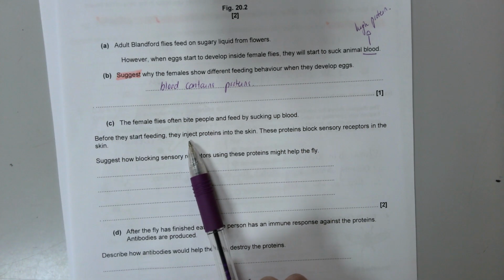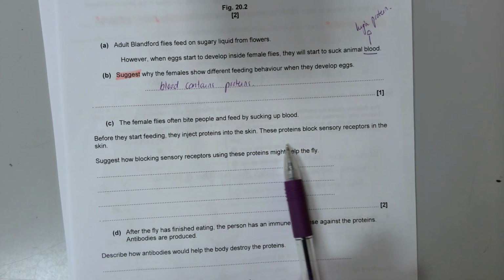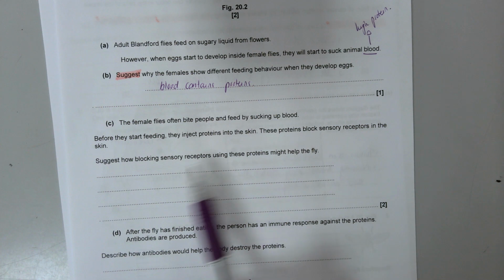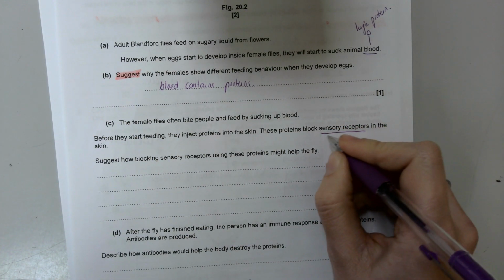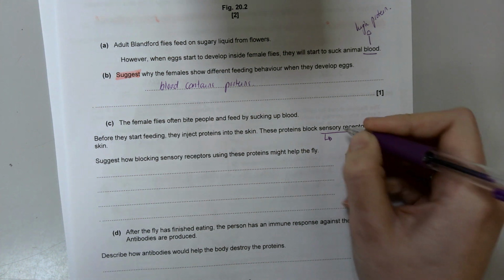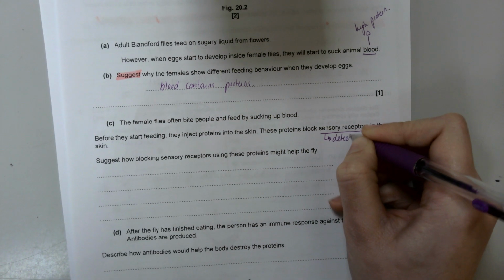Before they start feeding, they inject proteins into the skin. These proteins block sensory receptors in the skin. So sensory receptors, what is the function? Is to detect stimulus.